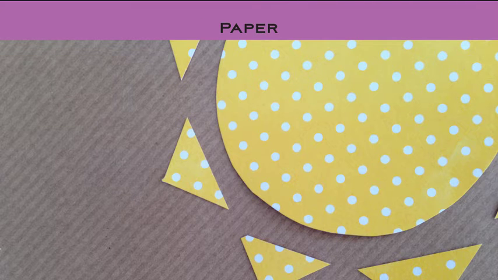Use nothing but paper. Cut it, fold it, use collage, use different coloured paper together or pattern paper. Look at artists like Matisse for inspiration.